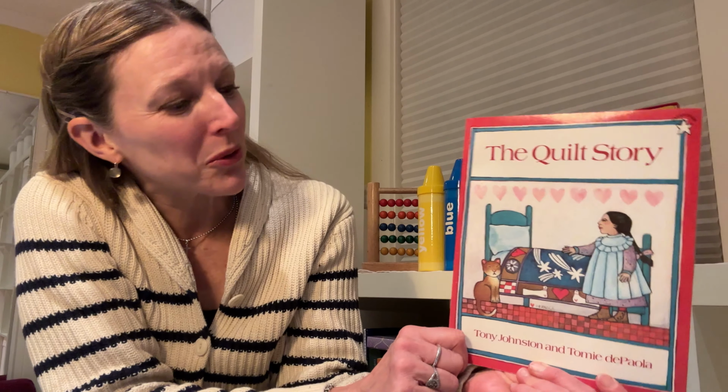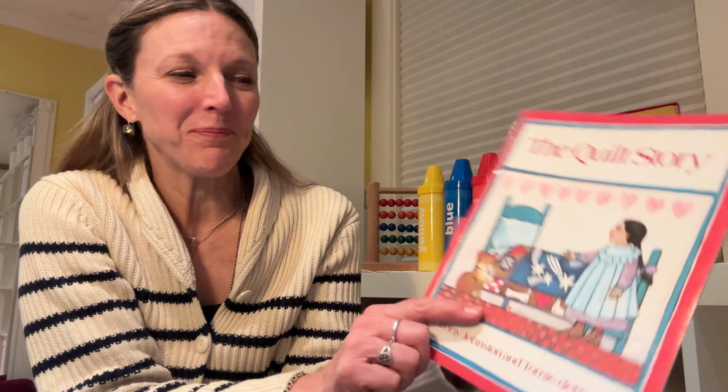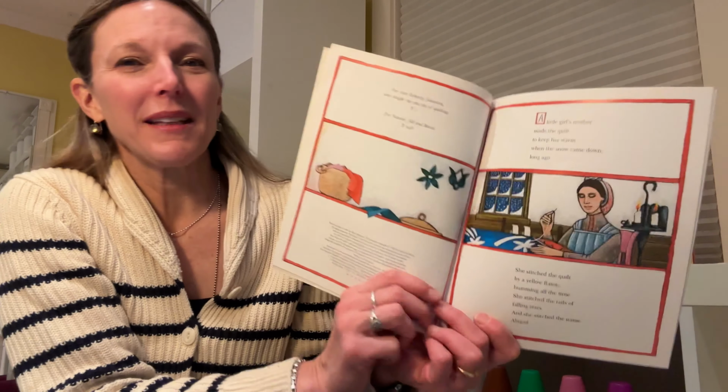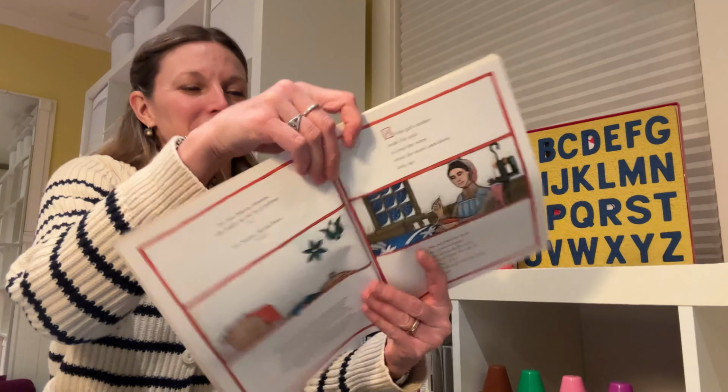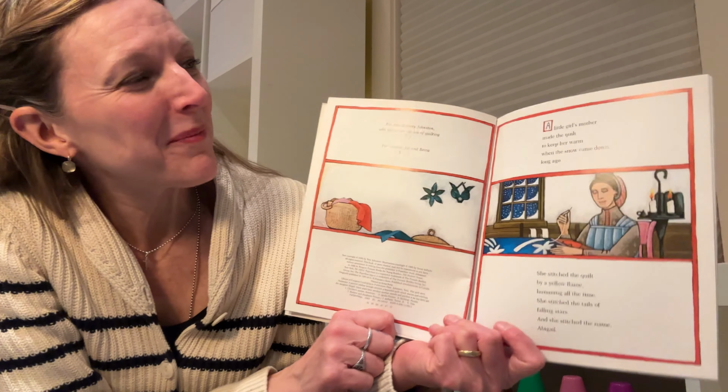So I'm going to share with you two of my favorite, and quilt, which is the first story we're going to read today. The Quilt Story by Tony Johnston and Tommy DePaula. I love quilts. Get all nice and comfy and let's share a story together.